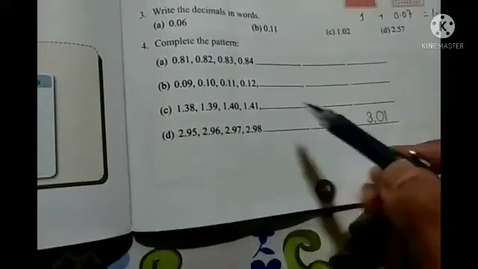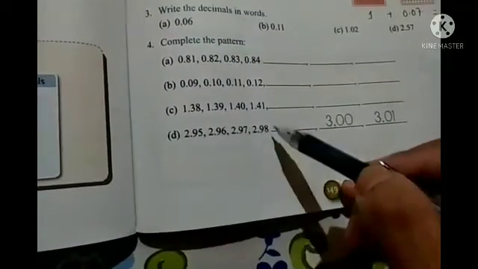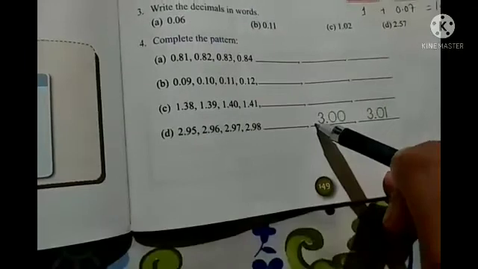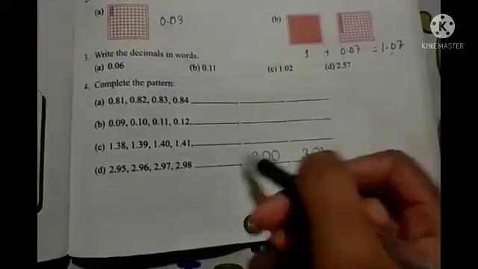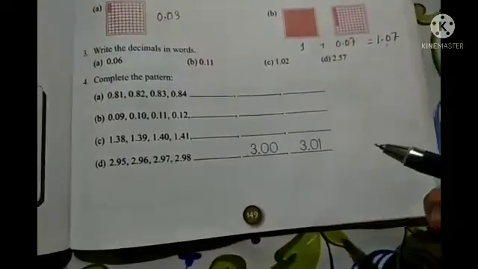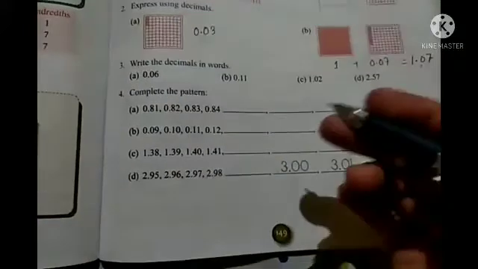So that one will be considered as a whole, so that will be added here, so 2 will become 3. Okay, and next again it will go on, and so on, you have to write it. In this way you can complete, or continue, the pattern.